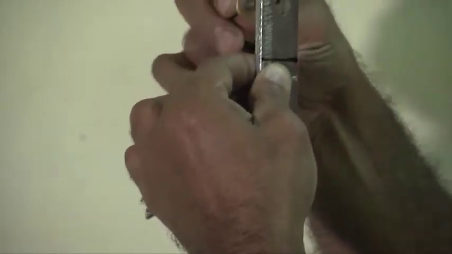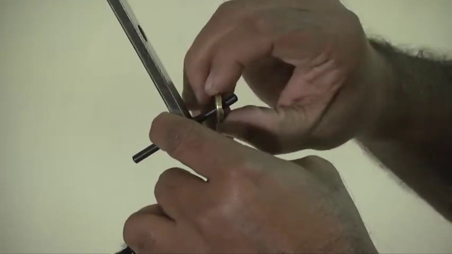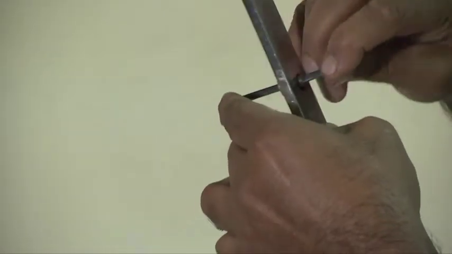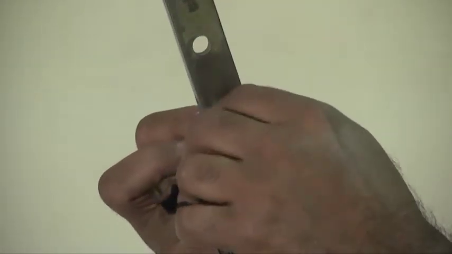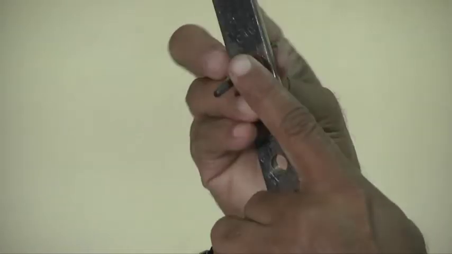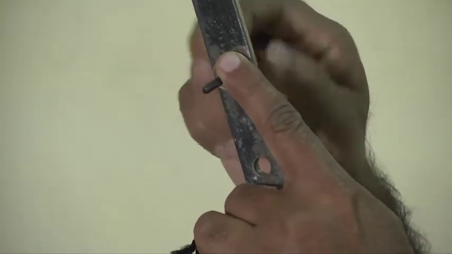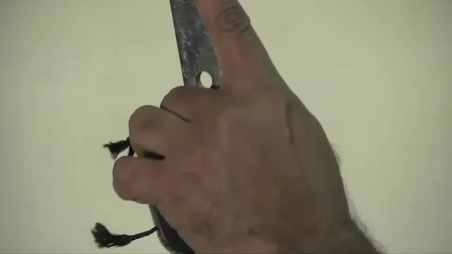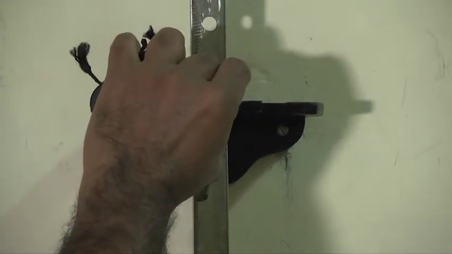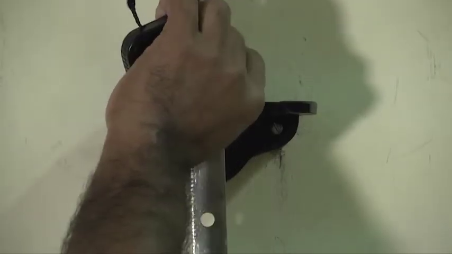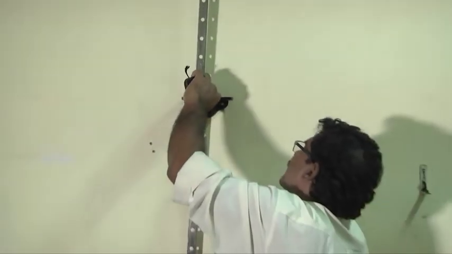Taking this distance, let me just show you one. I think I have to take the other side.